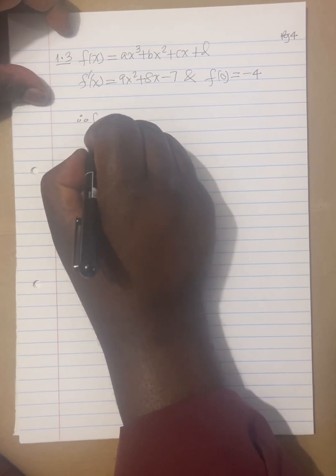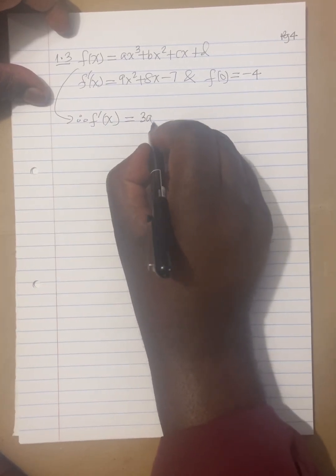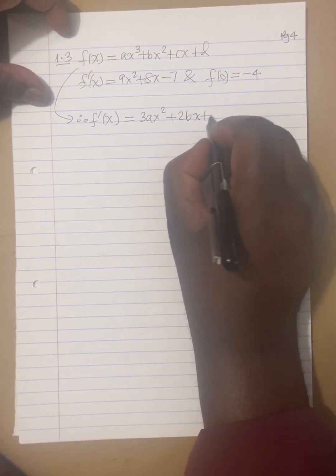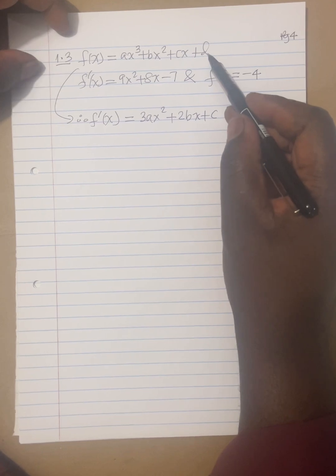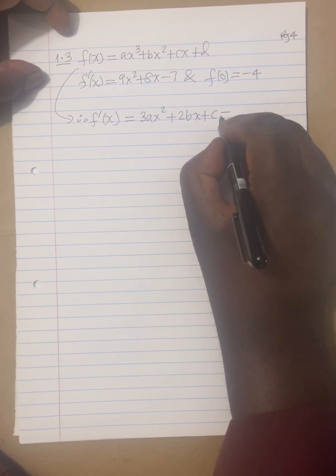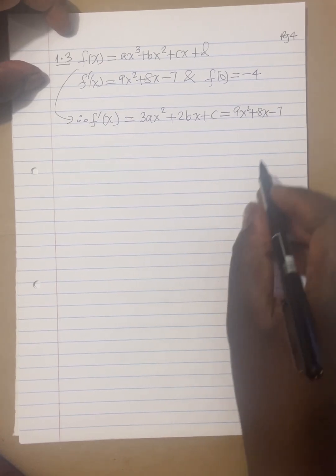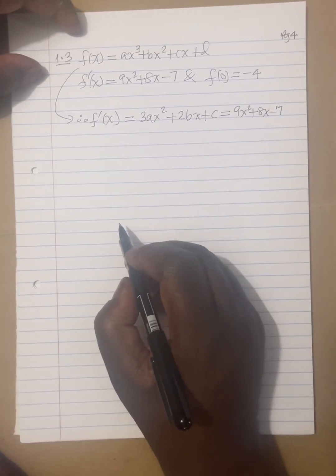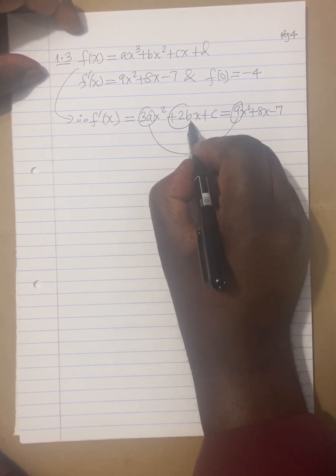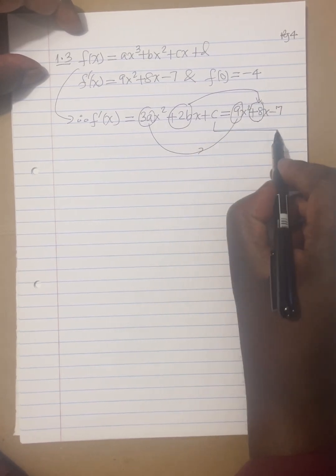So we're going to say, therefore, f prime of x from that one there will be equal to 3ax squared, if you can see there, and then plus 2bx plus c. Derivative of d is 0 because it's a constant. We have been given this expression. There it is. This is equal to 9x squared plus 8x minus 7. That tells me I must equate coefficients now. So 3a must be equal to 9, and then 2b must be equal to positive 8, and finally the last term there must be equal to the last term.